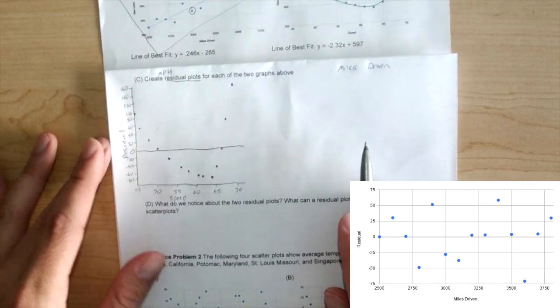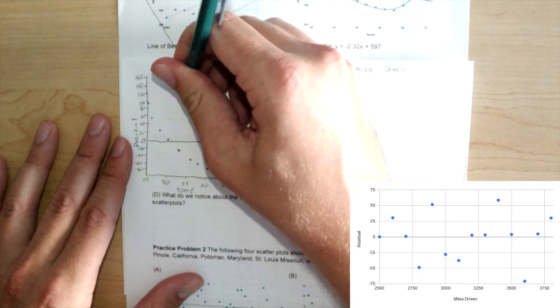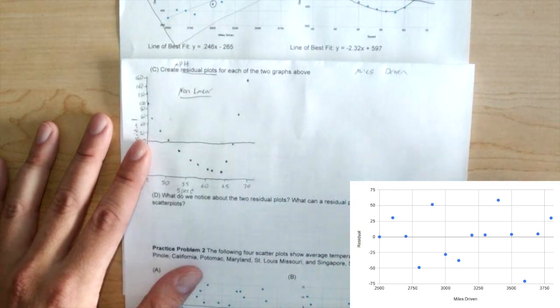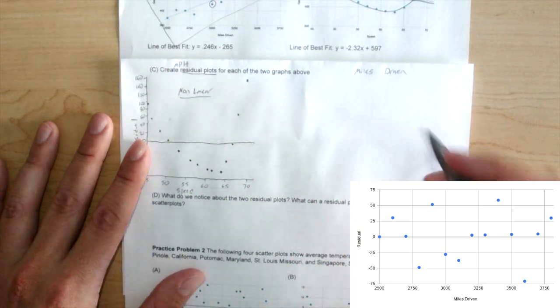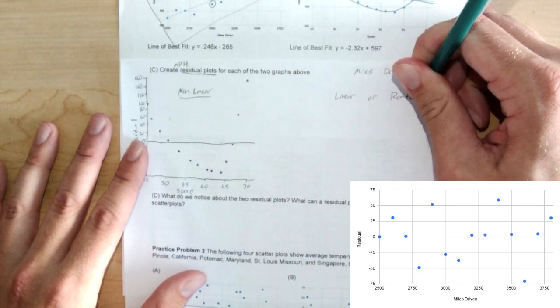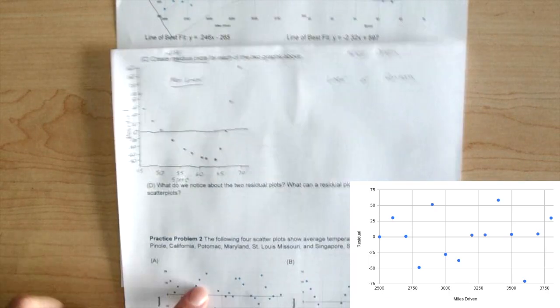So if you are ever given residual plots, if there's a pattern, that means it's nonlinear. If there's no pattern, it's linear or random. And that's what this is saying.